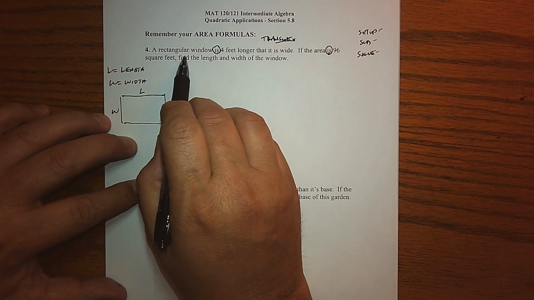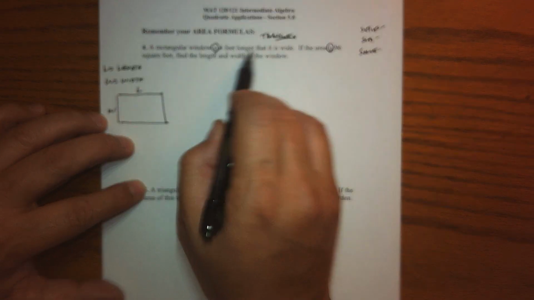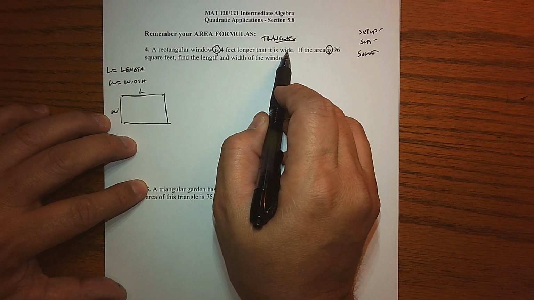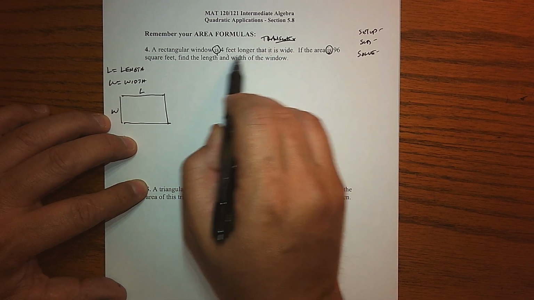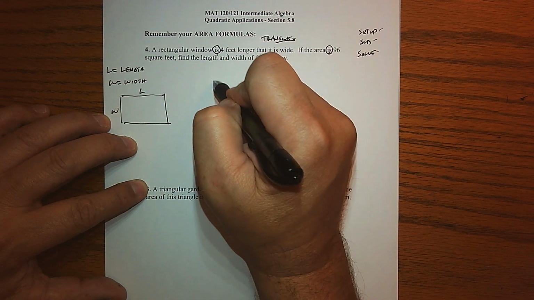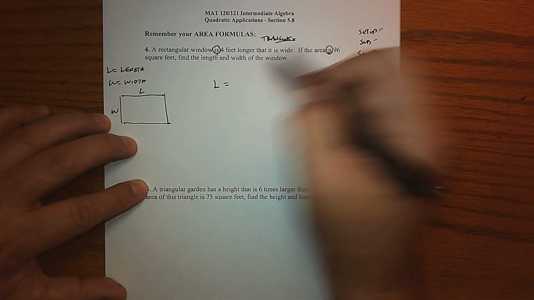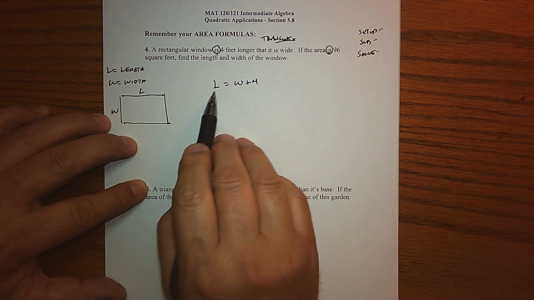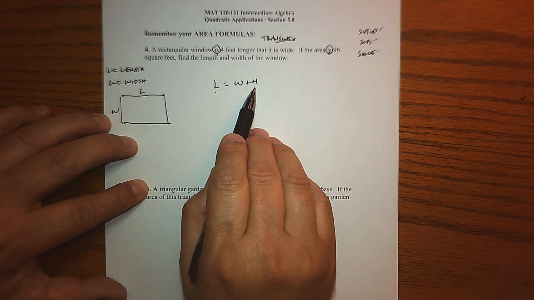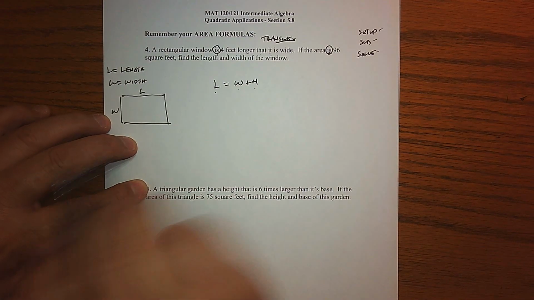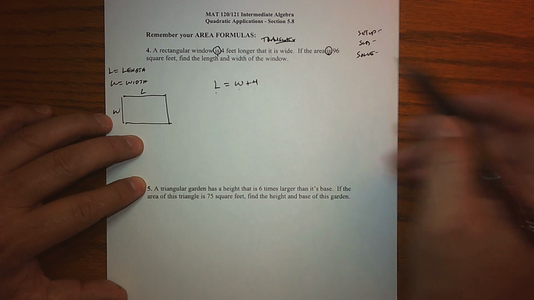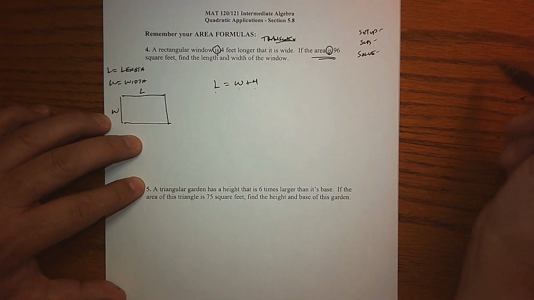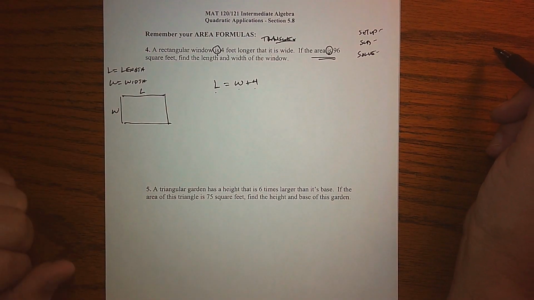So a rectangular window is 4 feet longer than it is wide. When we read that, that's basically saying that the length of my window is whatever the width is plus 4. My length is 4 feet longer than it is wide. So length is whatever the width is plus 4. And then over here, they're telling me that the area is 96.